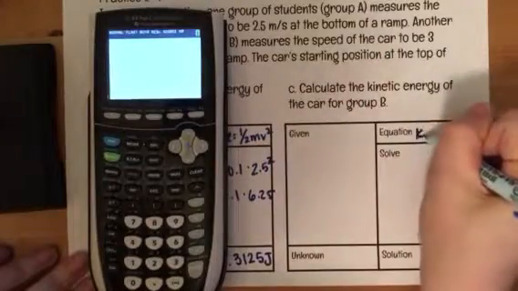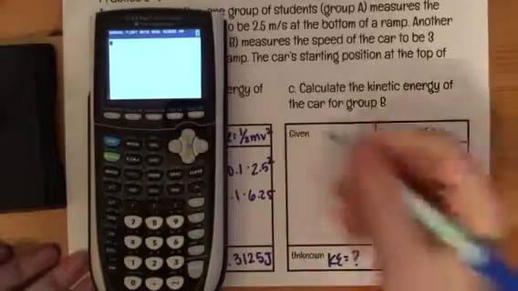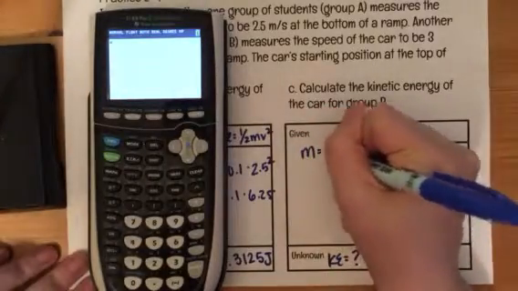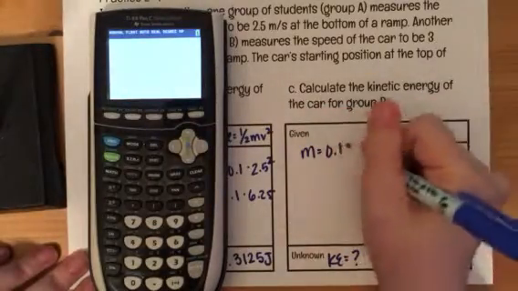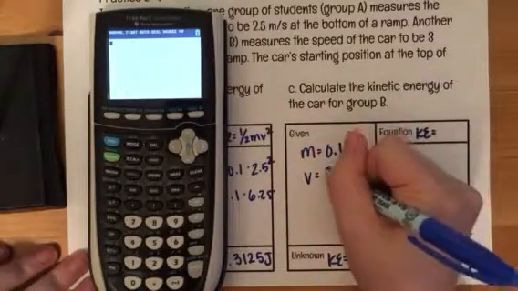I'm looking for kinetic energy. My mass is still 0.1. My velocity this time is 3 meters per second.